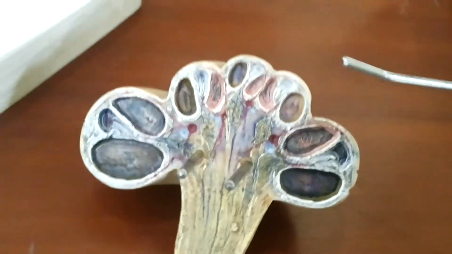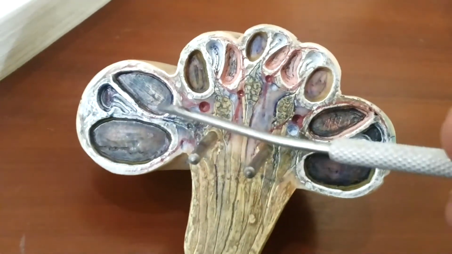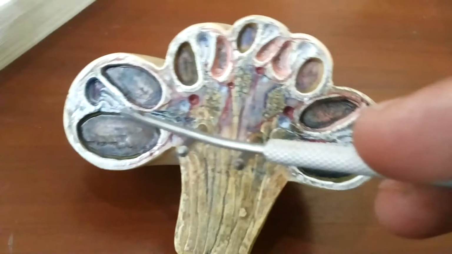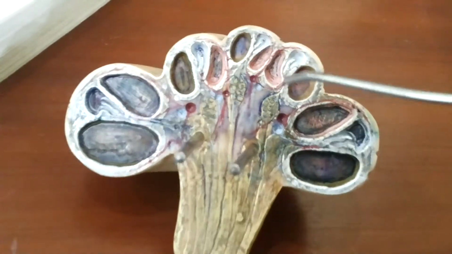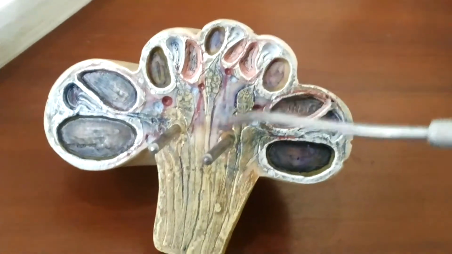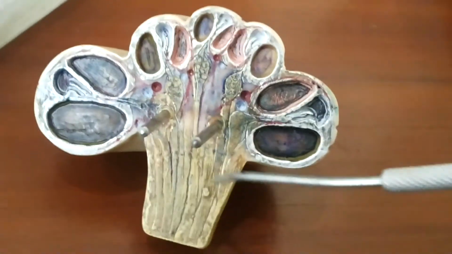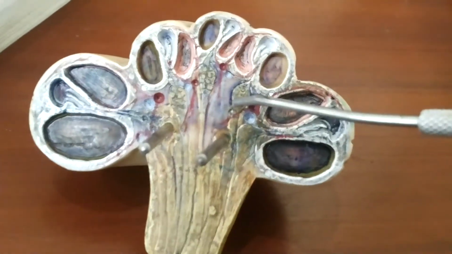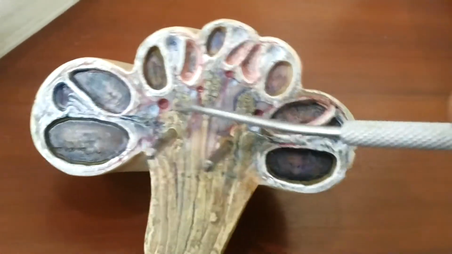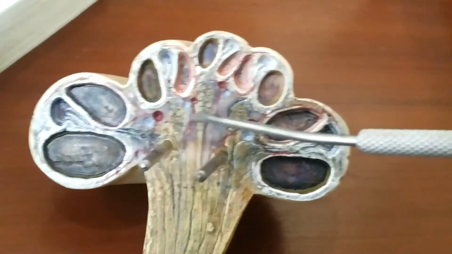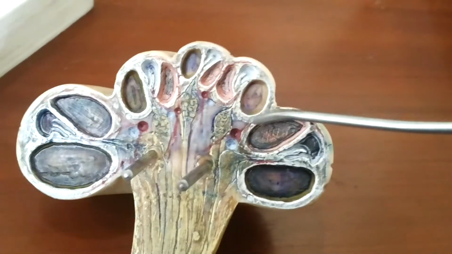This is the osseous spiral lamina. These whitish structures are the osseous spiral lamina. And these are the different nerve fibers which join to form the cochlear nerve. This is the cochlear nerve, and this is the spiral ganglion of Corti, having the spiral modiolar arteries.